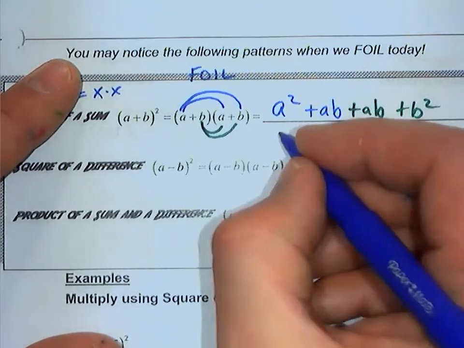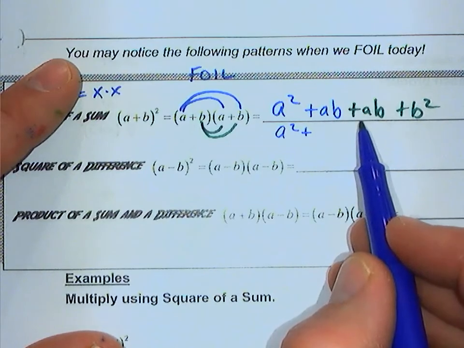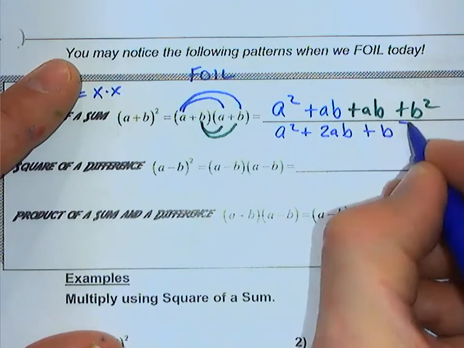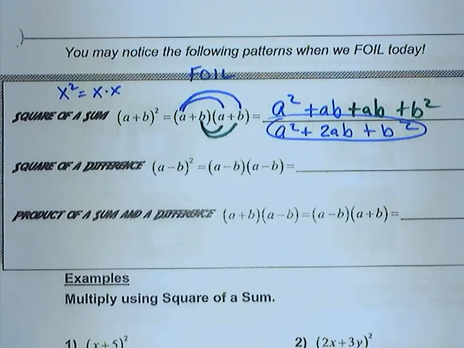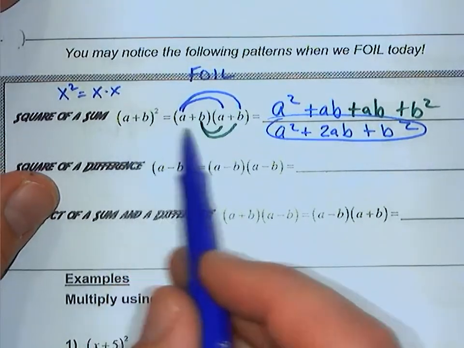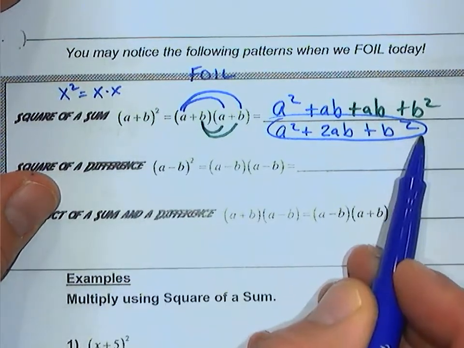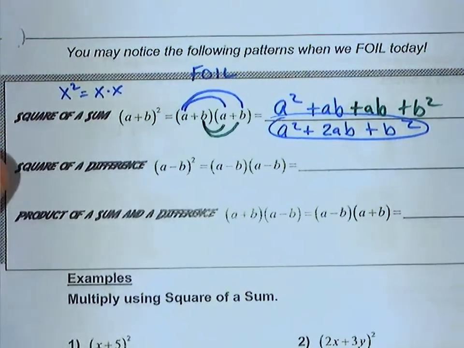So as we take a look, this simplifies my outers and inners. I've got AB plus AB. Well, how many of those do you see? I got 2 of them. So we get a squared plus 2ab plus b squared. Okay. So some people say, hey, if you see this pattern, instead of writing it out and FOILing, you can just take this guy squared and that guy squared at the ends, and then multiply the 2 numbers times 2 and put it in the middle. Now, for me, I don't like that idea. I just like to set up FOIL, and let's FOIL this thing.